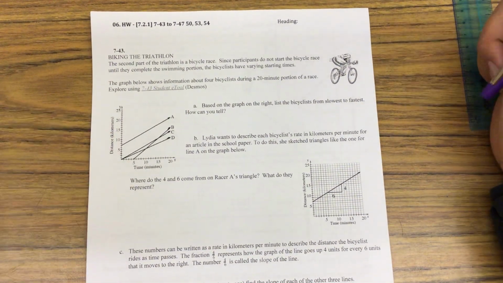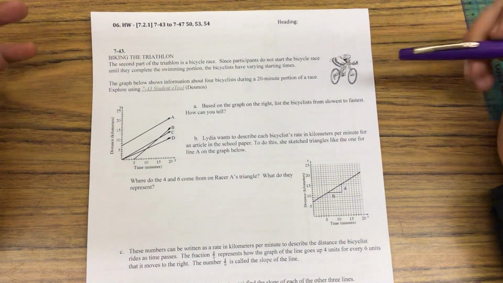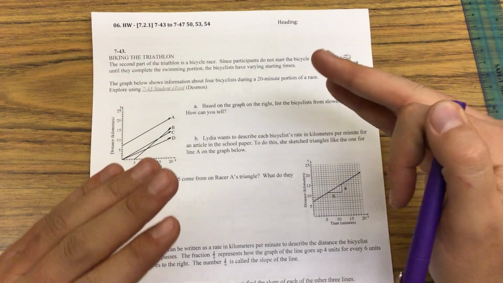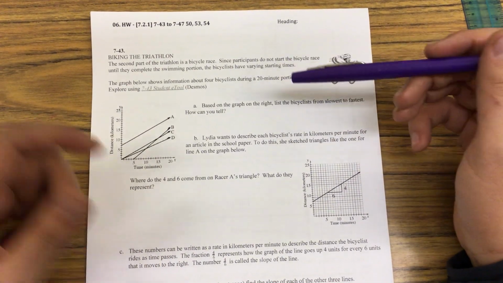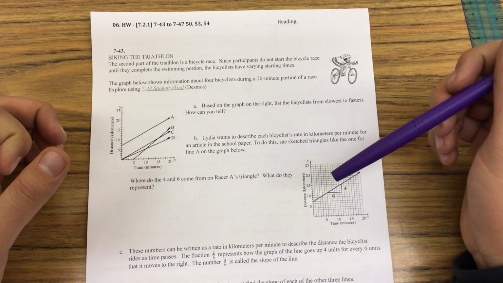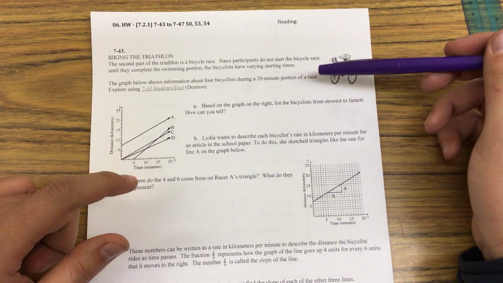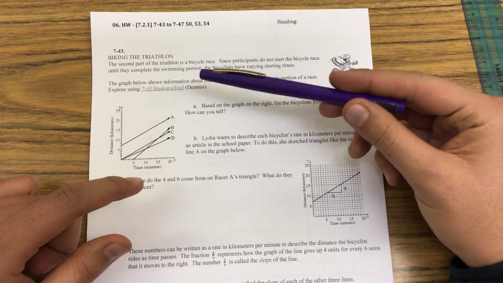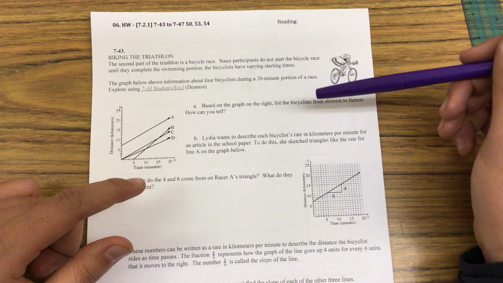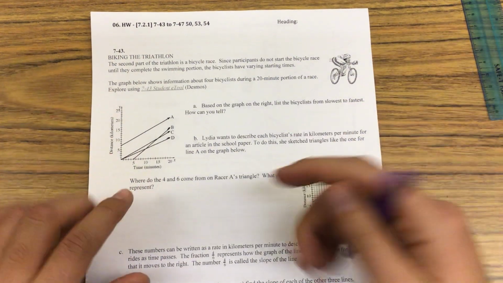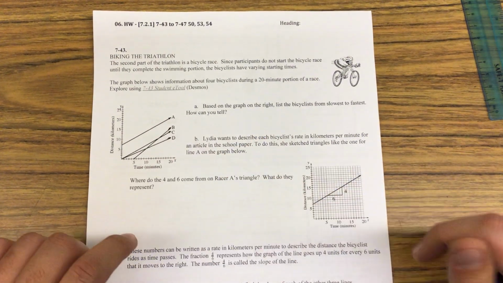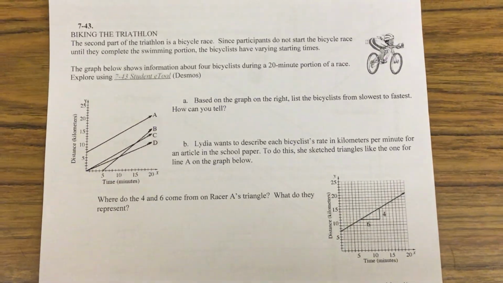So the first problem, we're introduced to a triathlon, and the biking portion is just part of it, right? So we were just looking at the second part of the triathlon, a bicycle race, okay? And since participants do not start the bicycle race until they complete the swimming portion, the bicyclists have varying starting times, okay? So we know that all of these different people started at different times. That's basically what happened here, okay? And I'm going to zoom in.